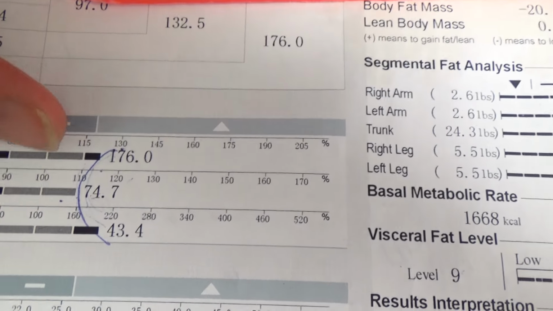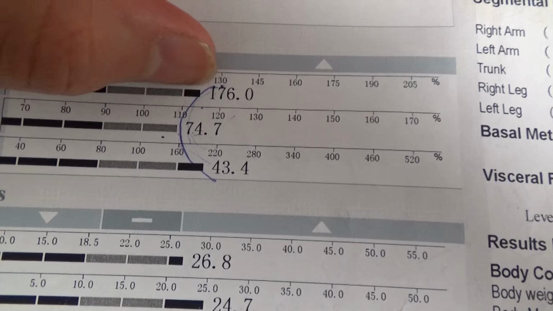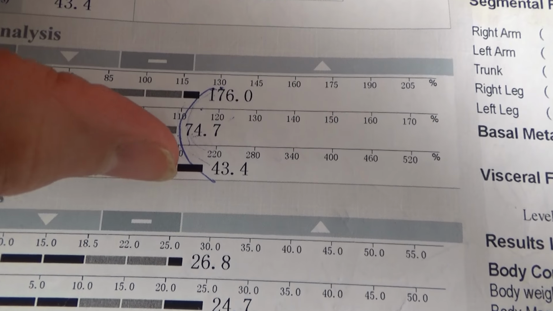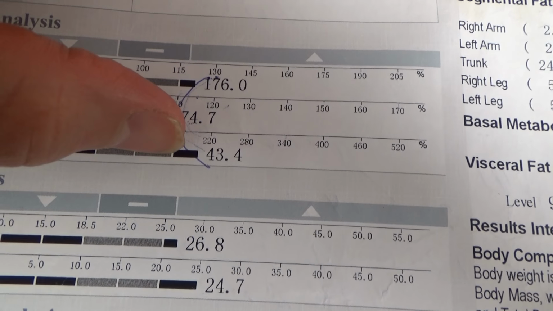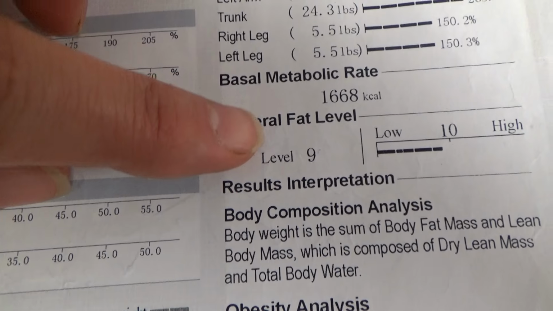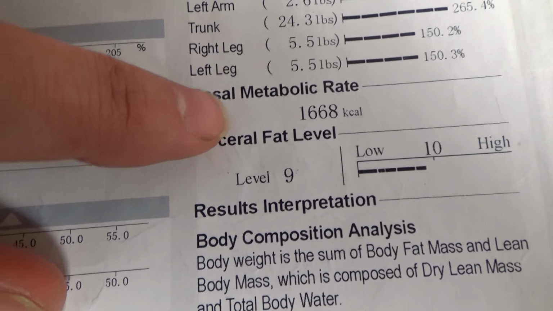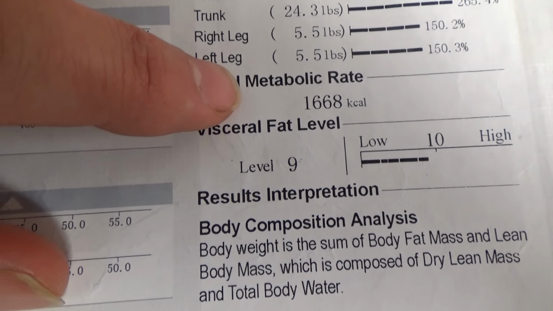Now he started here at about 176 pounds. And his muscle mass is not low, okay? It's just the ratio of it relative to his body weight and his fat mass. His fat mass was higher. Not a lot higher, but somewhat. So it's a little bit of a C shape. His visceral fat score was 9, and his basal metabolic rate, or you say resting metabolic rate, is 1668, okay? Let's take a look at him.